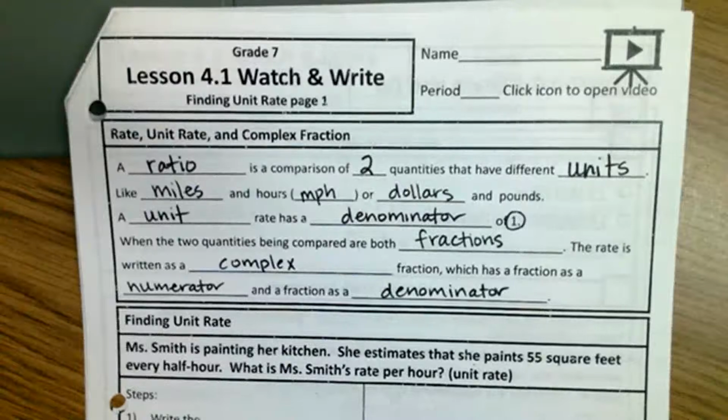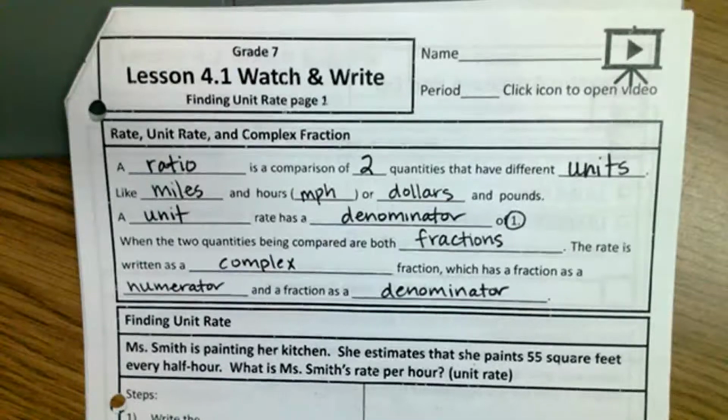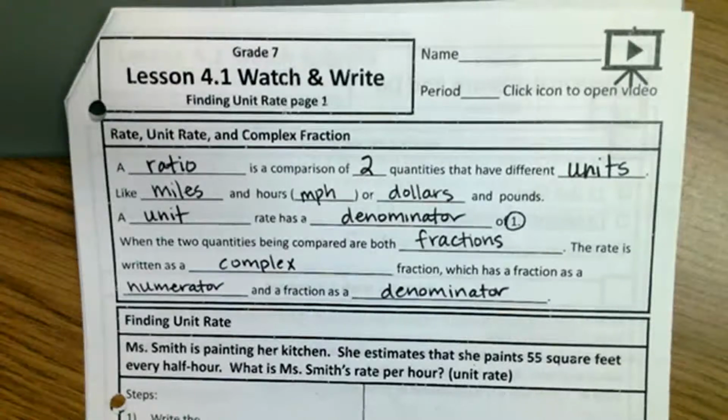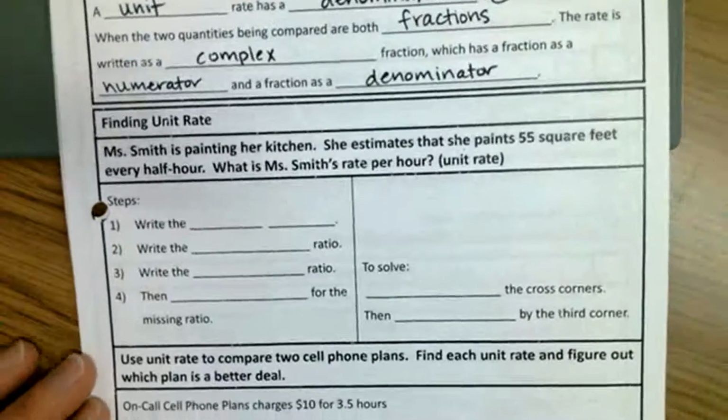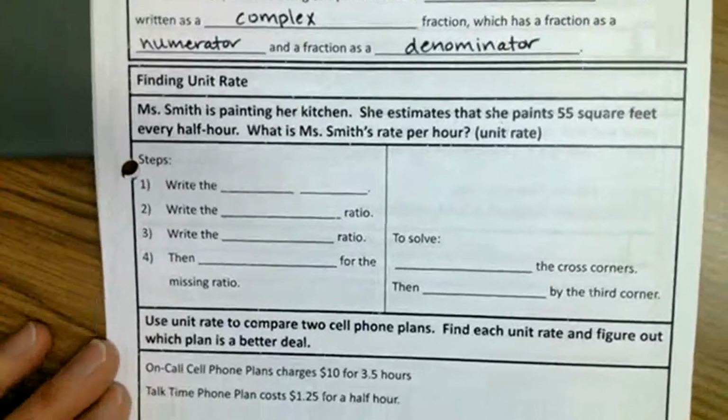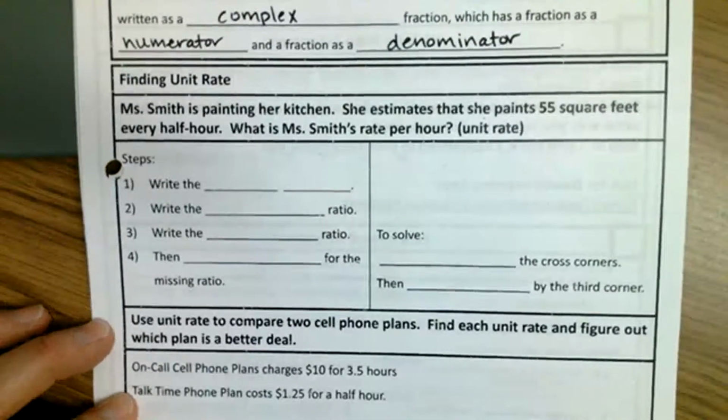Okay, a ratio is a comparison of two numbers. Like you might have 8 boys and 12 girls. So the 8 and 12 are being compared in two different descriptions, boys and girls, two different things, right? You might have 60 miles in 3 hours, 60 compared to 3, but it's miles being compared to hours. Now, a ratio is a comparison of two numbers, but they look and act a lot like fractions. So let's talk about finding unit rate.